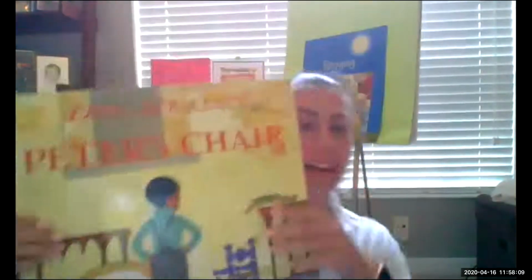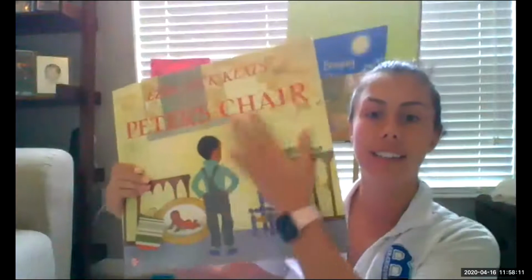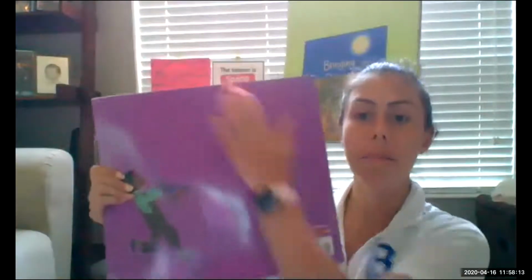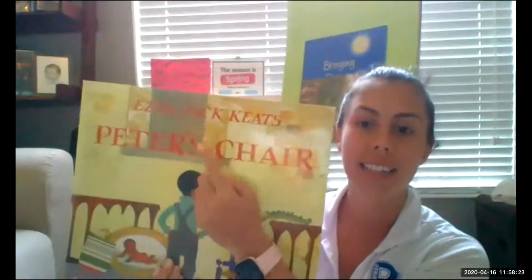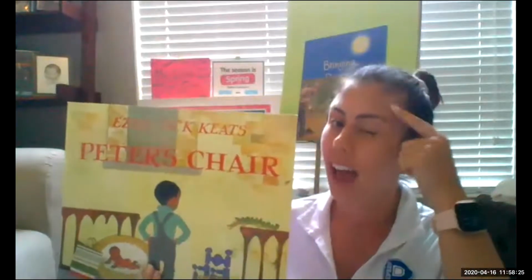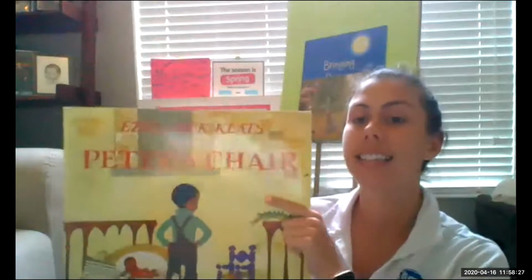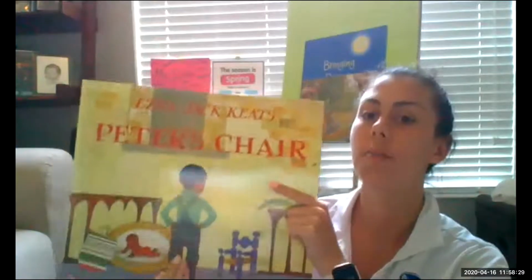I have a book. And my book has a front cover, and my book has a back cover. My book even has a spine, and I know that a spine helps hold the pages together. And my book also has a title, and I know that a title is the name of the book.